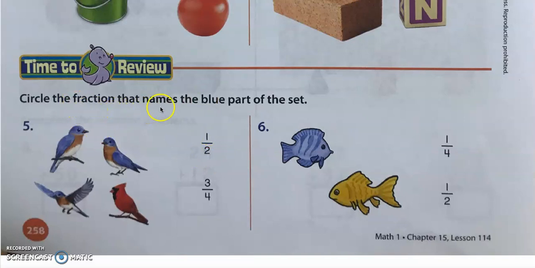You need to circle the fraction that names the blue part of the set. How many birds are there? 4. Yes, 4 birds. How many bluebirds do you see? 1, 2, 3, right? So we need to put the whole number 4 at the bottom, and the number of the group that you're looking for on top. So 3 bluebirds out of 4 birds. We need to circle the bottom one, 3/4.